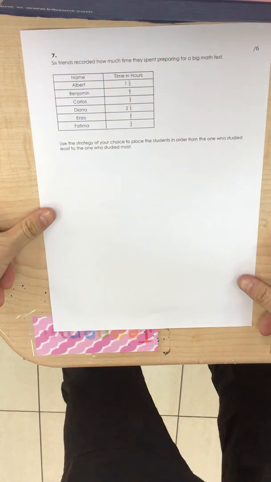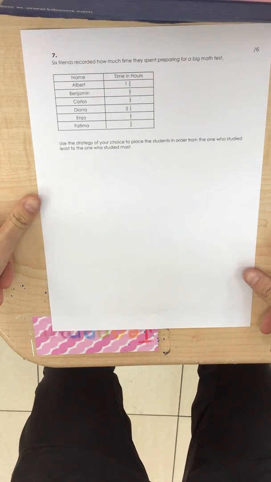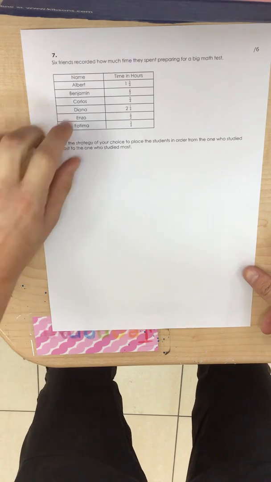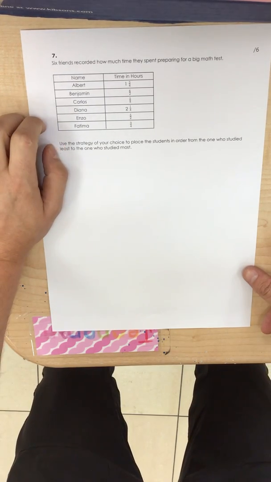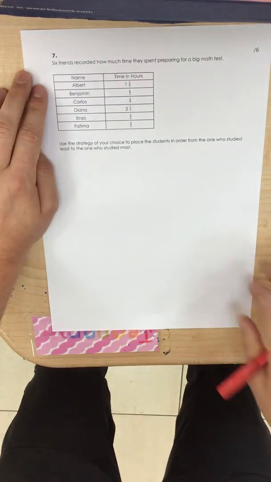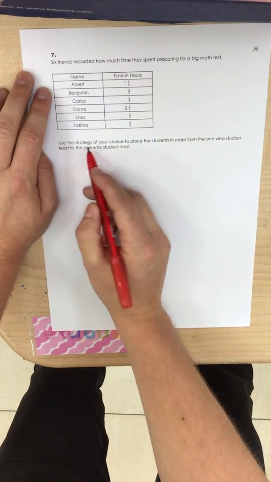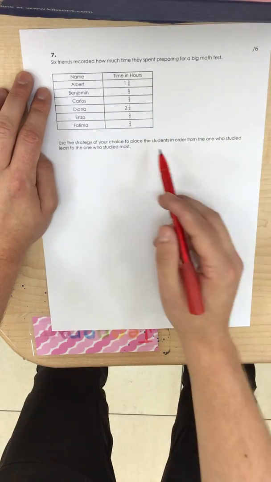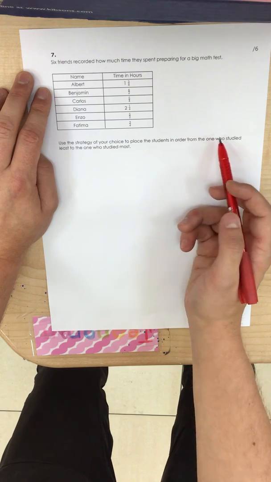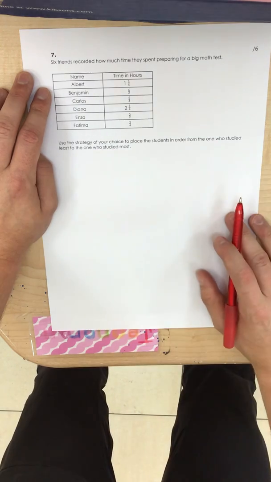6 friends recorded how much time they spent preparing for a big math test. I wish I had students like that. They're all pretty good. I hope you prepared this much for your last math test. Using the strategy of your choice, order from the one who studied the least to the one who studied the most.